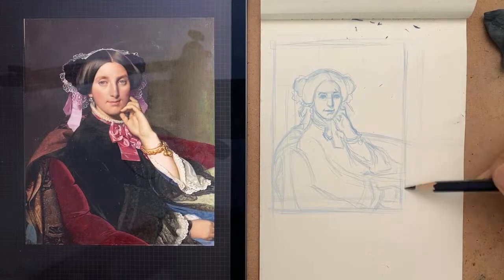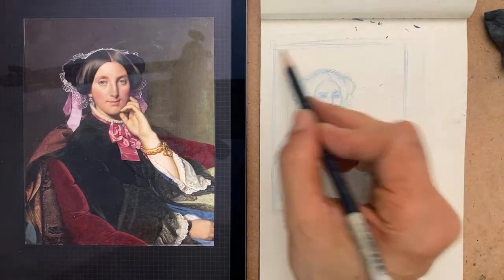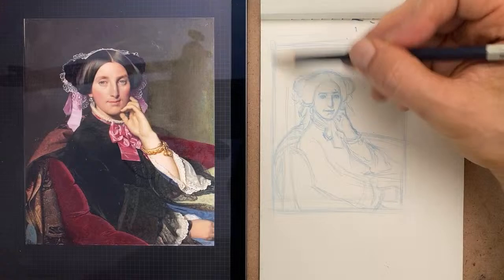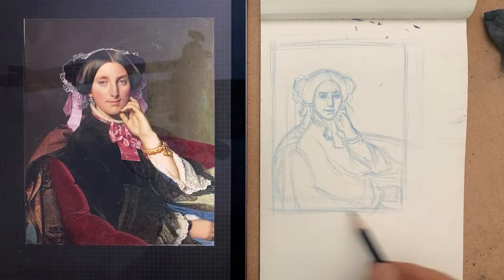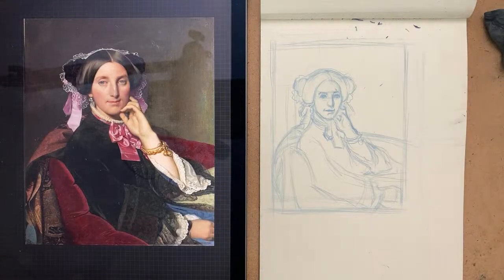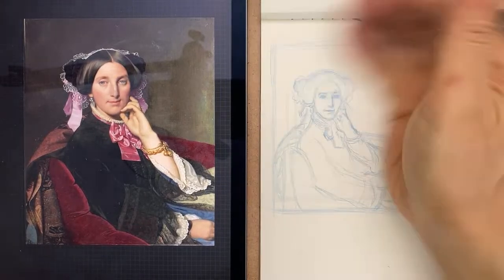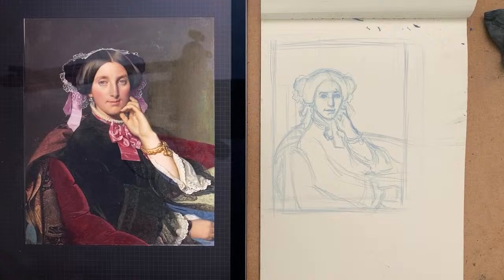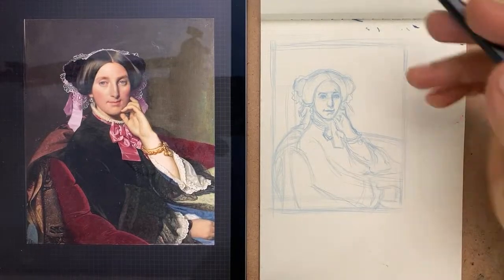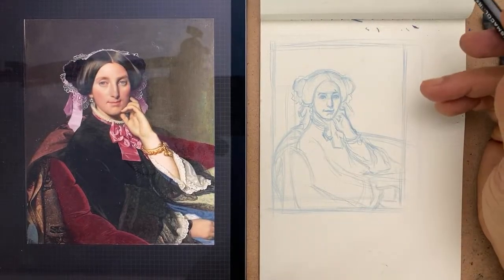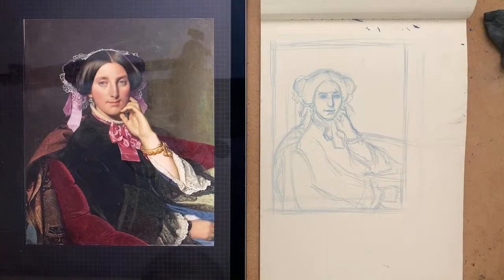Here we go. So that line's good. This line feels pretty good. This line feels pretty good. Okay. So we got aspect ratio, figure blocked in. Negative space relationships look pretty good. It took longer than expected. Let's get to, what are we doing now?